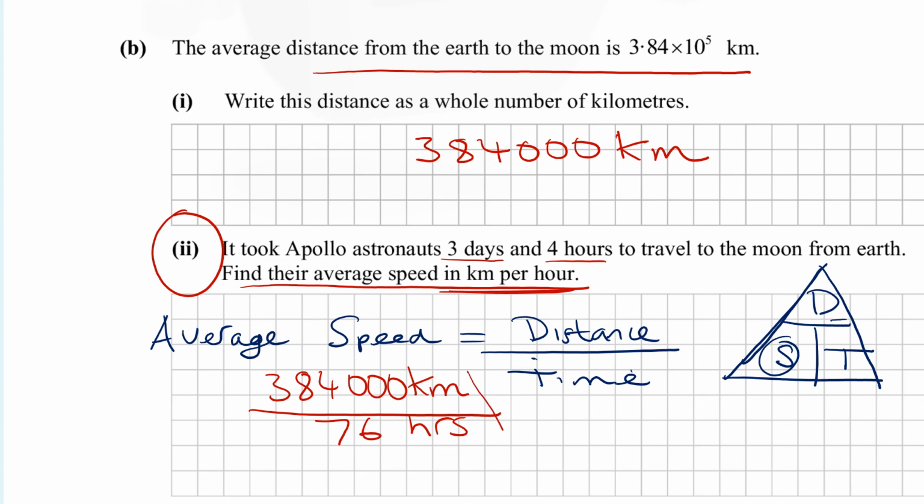And if we take out our calculator and do that, it's 384,000 divided by 76, and we get 5,052.63... So to the nearest whole number, it's 5,053 kilometers per hour. So that's some questions there that come under the heading of number systems.